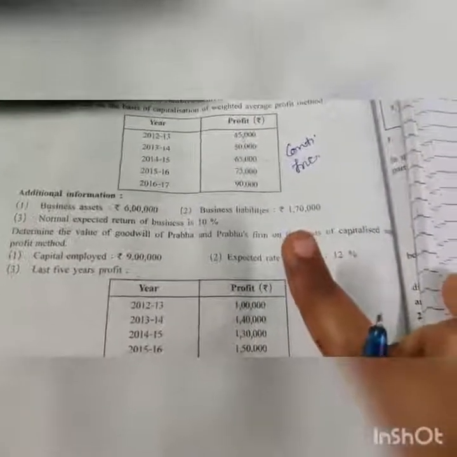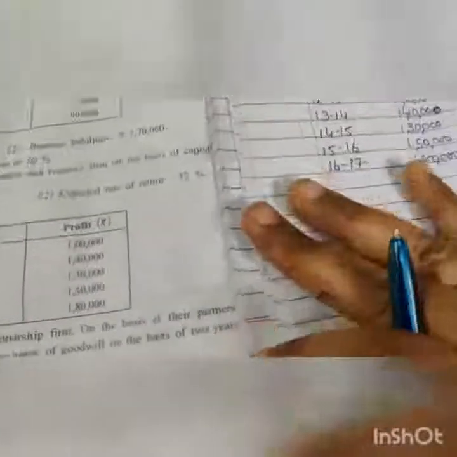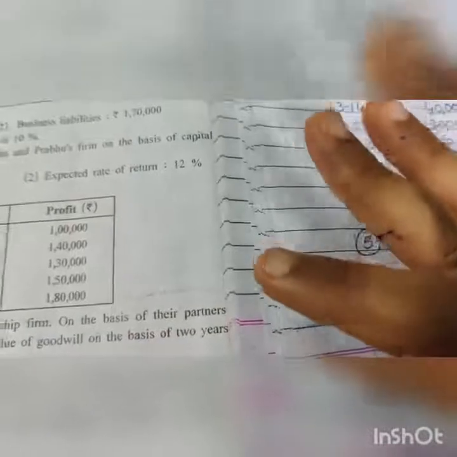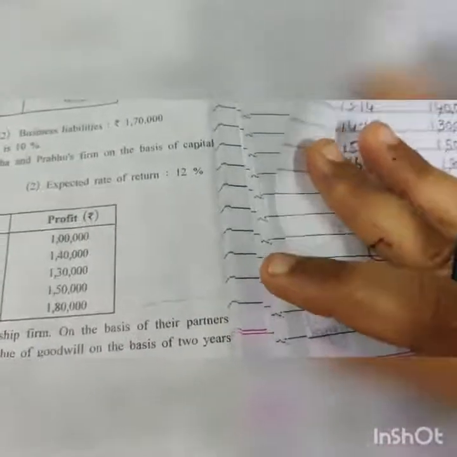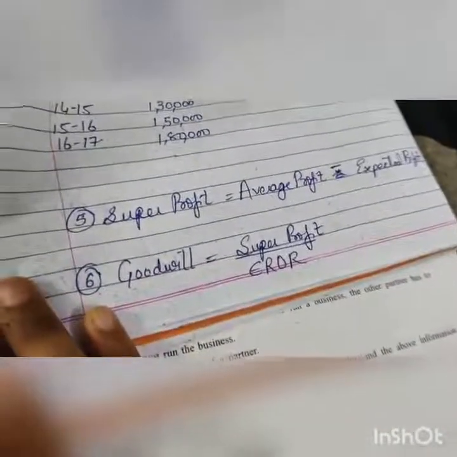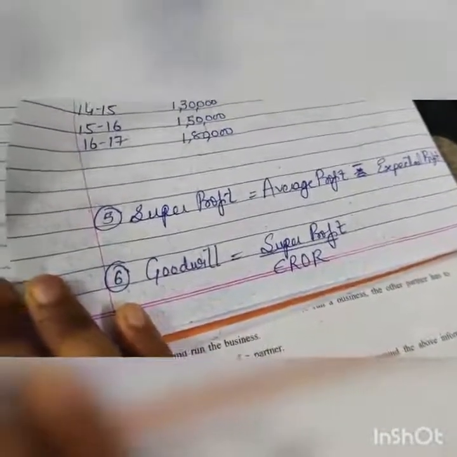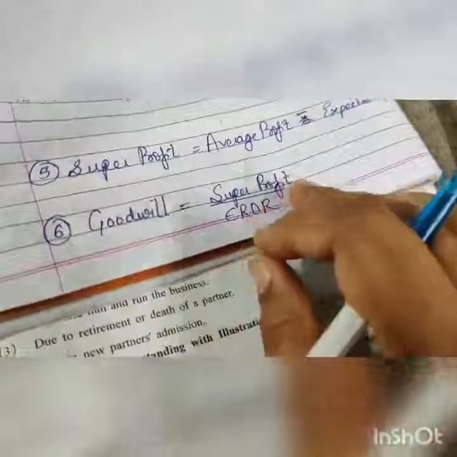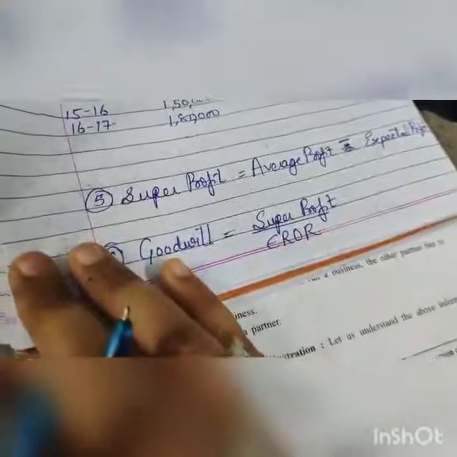Only the last step, that was goodwill, differs. The formula in the super profit method was super profit multiplied by number of purchase years. So here the last step for goodwill will be super profit upon average expected rate of return. Or you can even multiply it by 100 as I showed in the previous sum. So these are the methods.